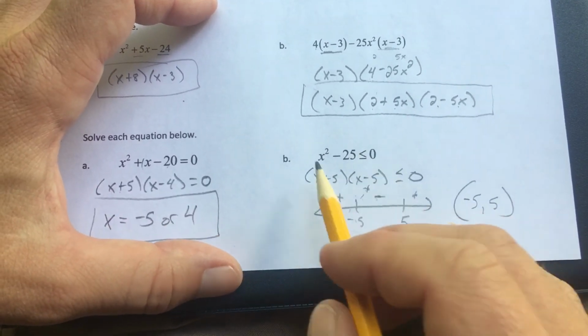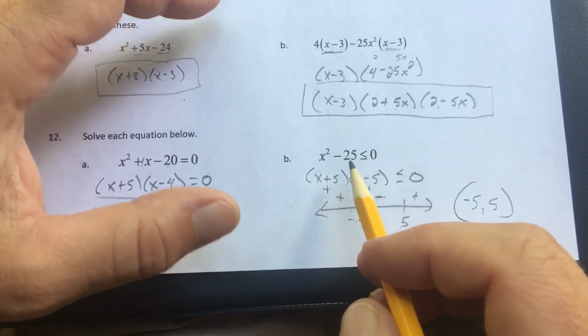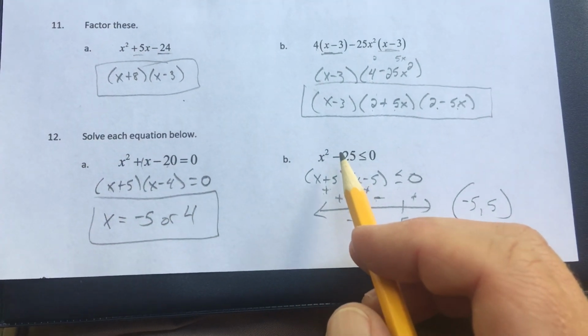All right, we'll work a lot more with this idea when we get into derivatives and stuff. But that's your worksheet for algebra review.